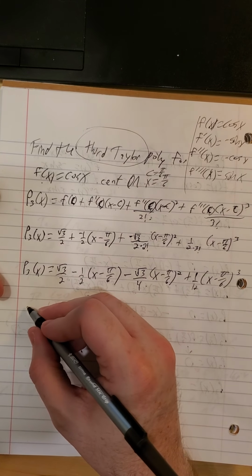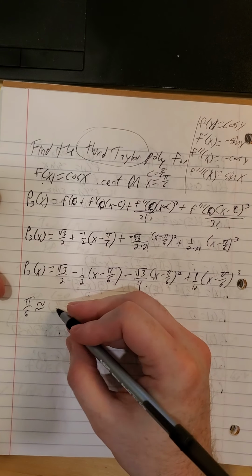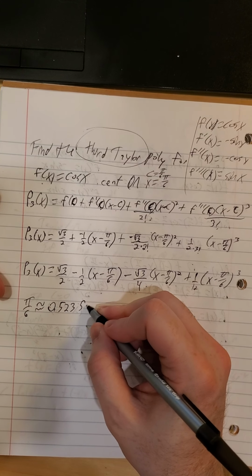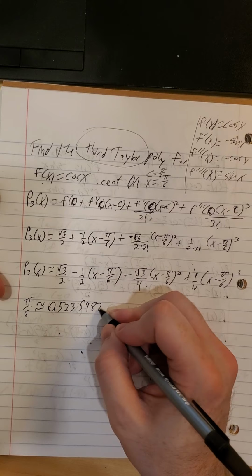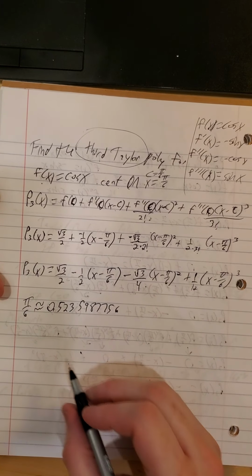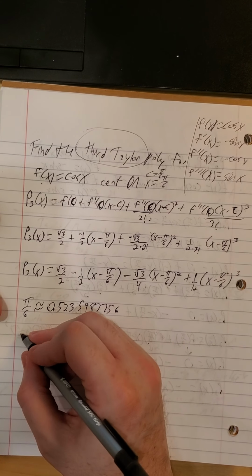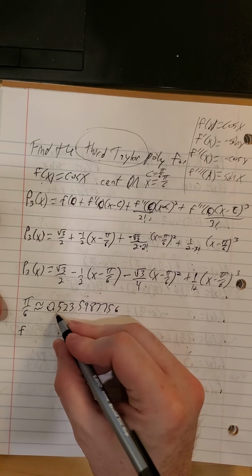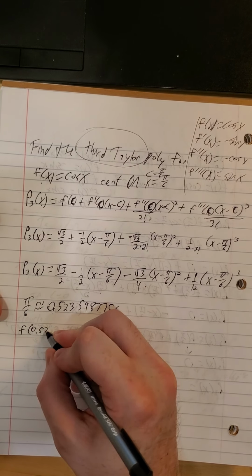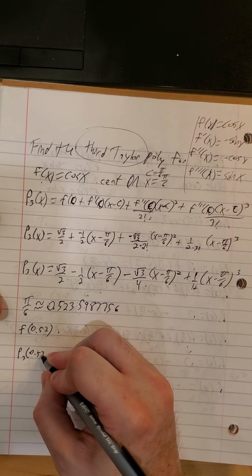Now a little bit of calculator work. Pi over 6 in decimal form, approximately 0.523598775 is as far out as my calculator will show me. But we can see how close in these are if we look at, we'll just do the first couple digits. If we look at f of 52 hundredths versus P sub 3 of 52 hundredths.